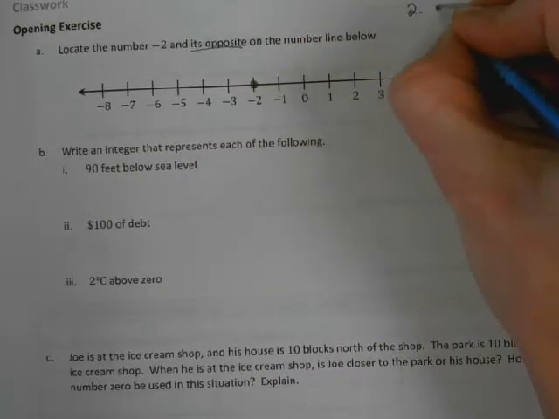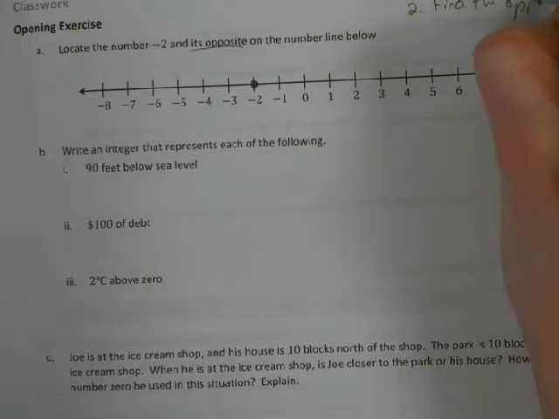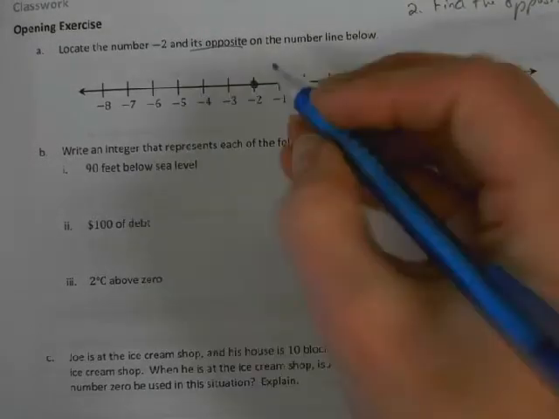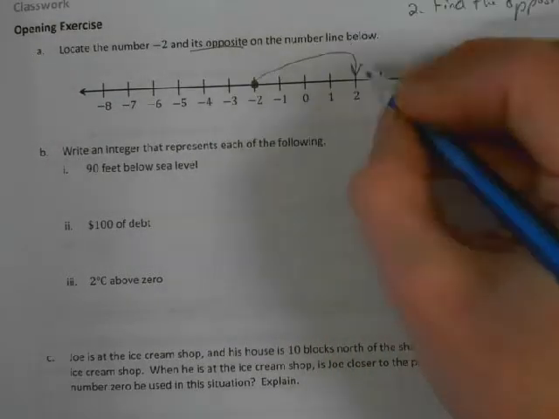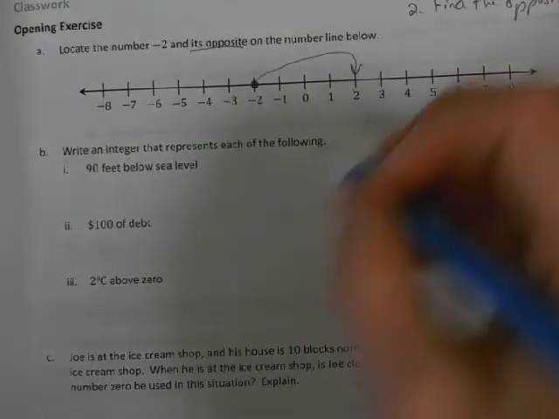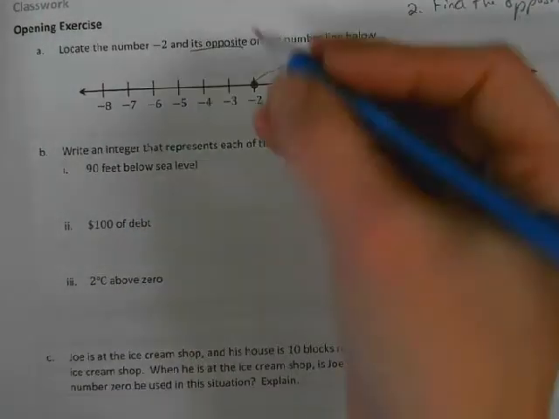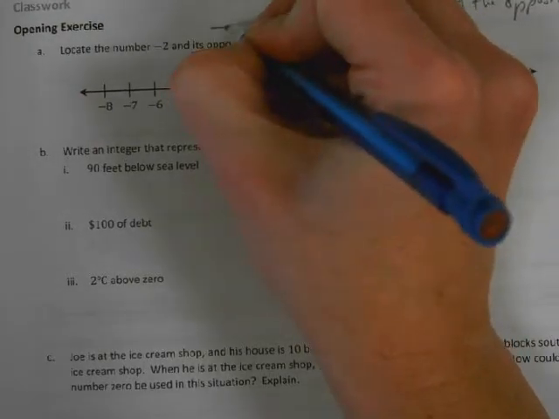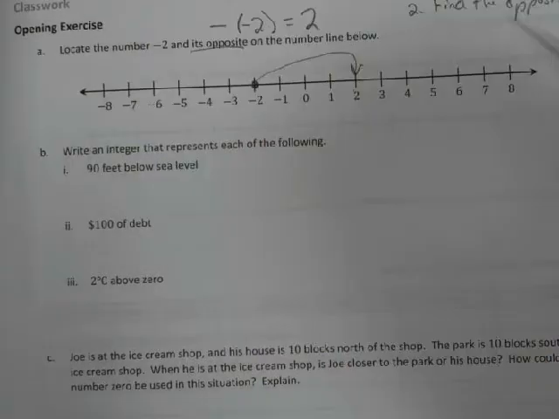Step 2, find the opposite. So the opposite would be the same distance from 0. So this is my opposite. Now, the way that I would write this as a number would be the opposite of negative 2 equals 2.